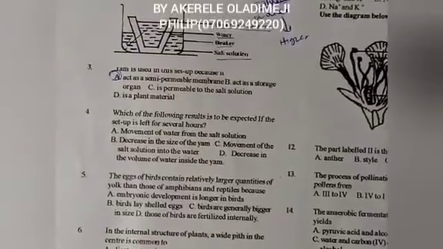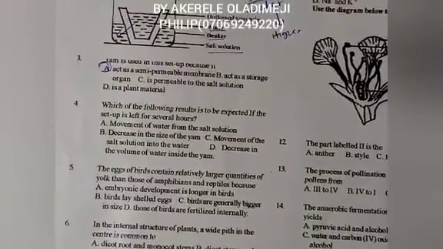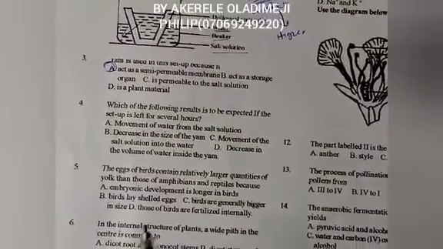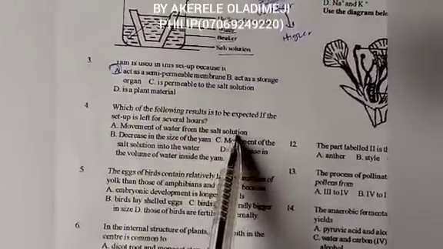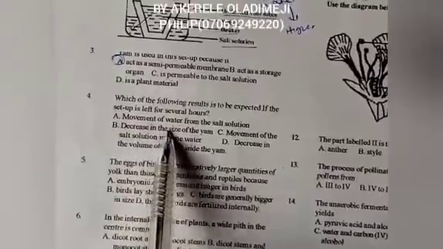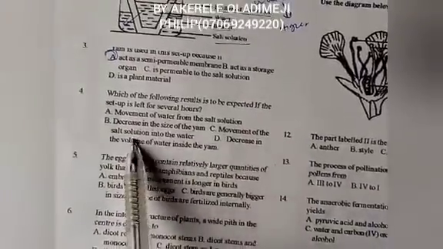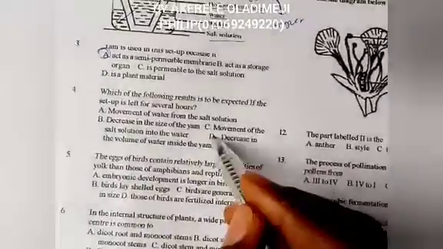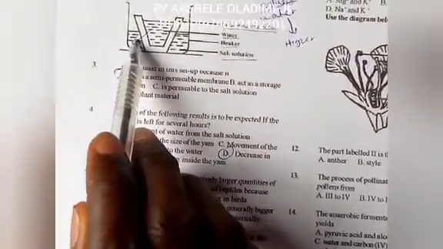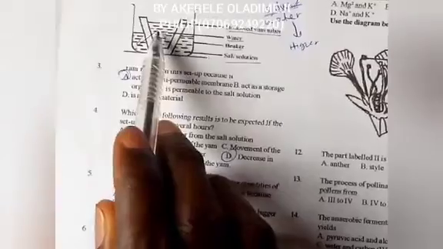Which of the following results is to be expected if the setup is left for several hours? Watch. Movement of water from the salt solution, no. Decrease in size of the yam, no. Movement of salt solution into the water, no. Decrease in the volume of water inside the yam, yes. I just told you now, yes, because this one here will suck in, will attract water.